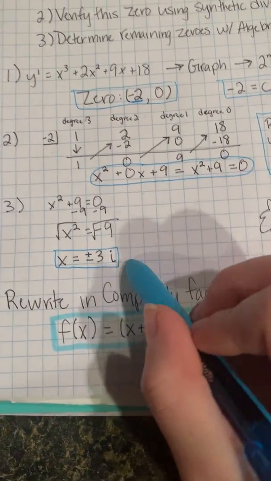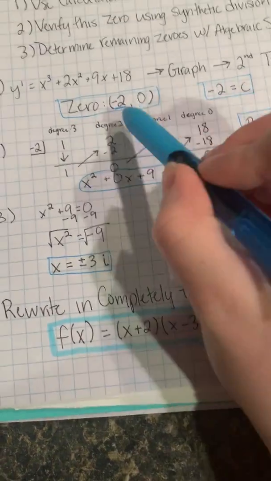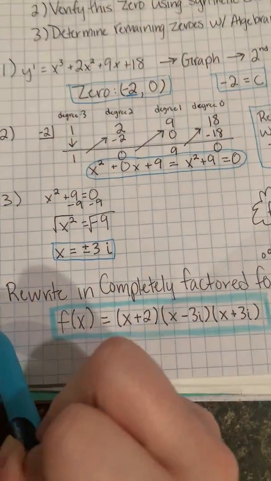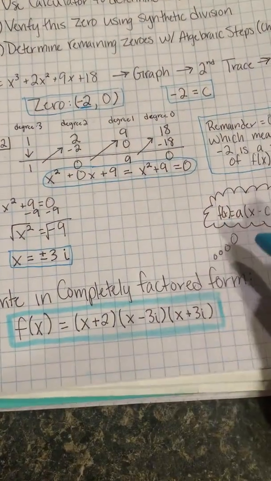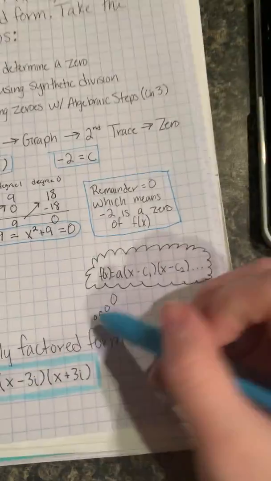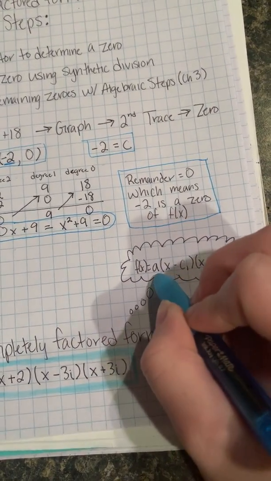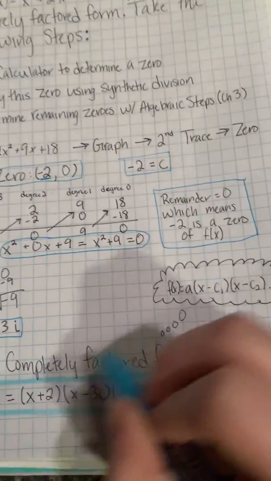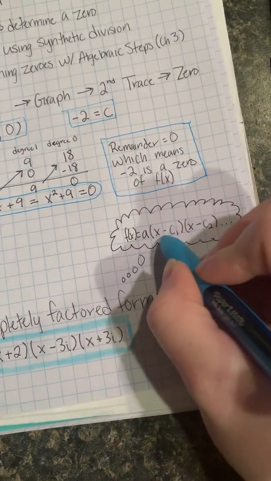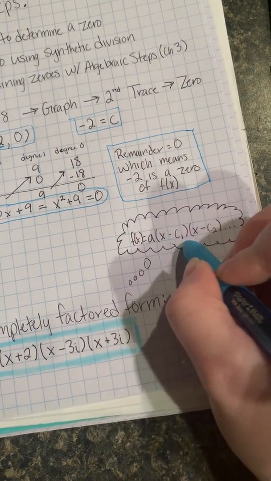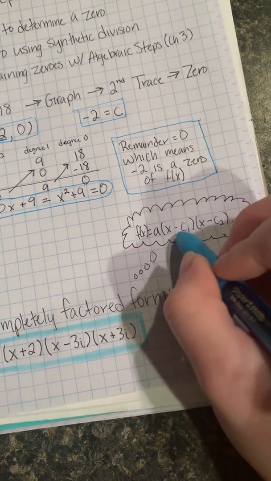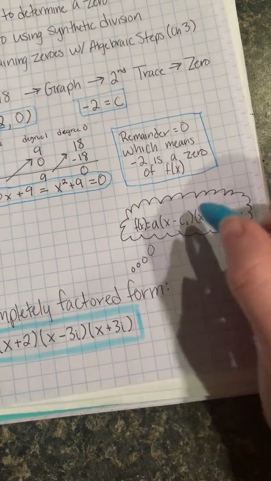So we'll take this and this zero up here to rewrite in our completely factored form. And if you remember correctly, completely factored form is the function with the coefficient. Our coefficient is 1 in this case. And then x minus c1, x minus c2, and these c's are our zeros.